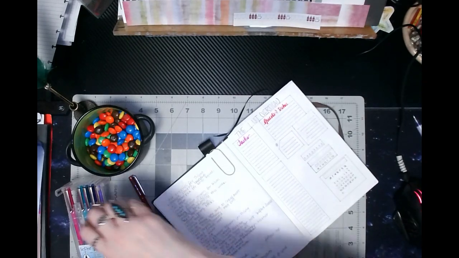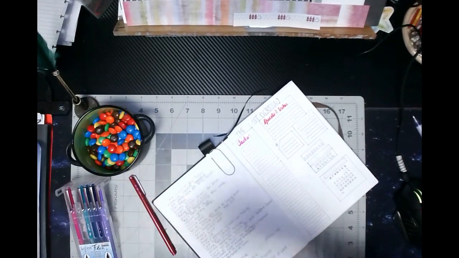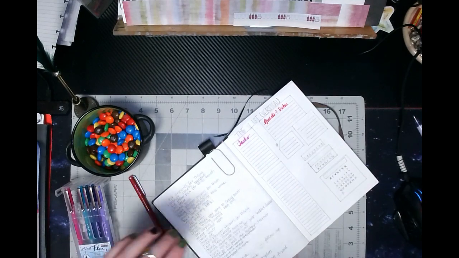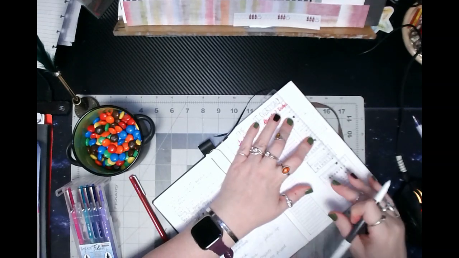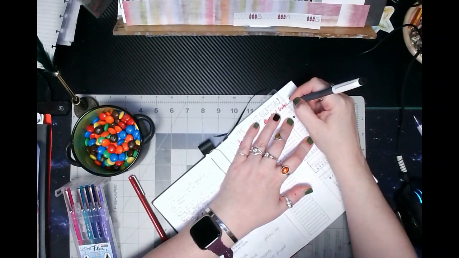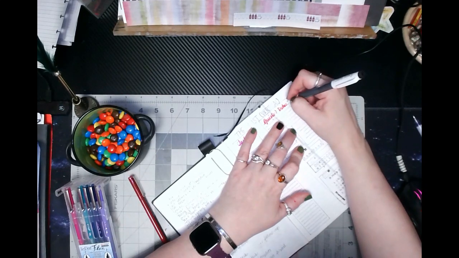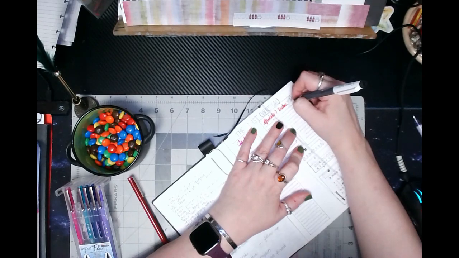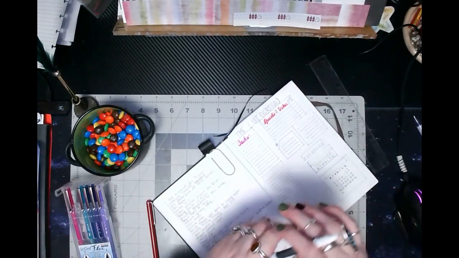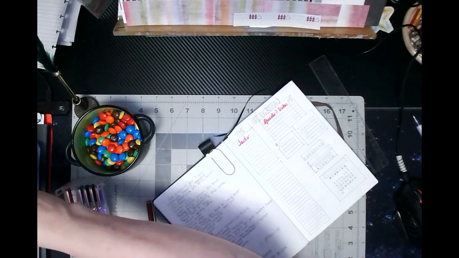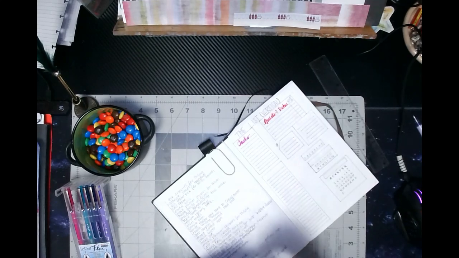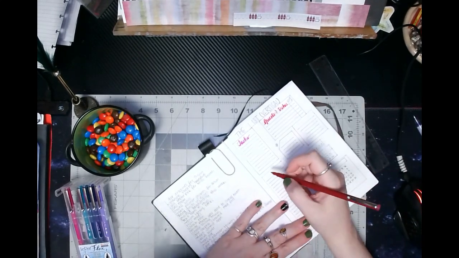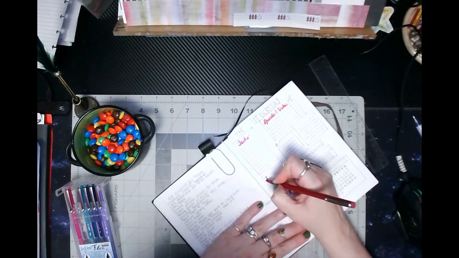I also want to mark if they have RSVP'd to me. So I'm going to make a line here and I'm going to label it RSVP with a number of people that are coming. So I know that I'm going to have quite the Thanksgiving grocery list, so I'm going to use this big long one for that.